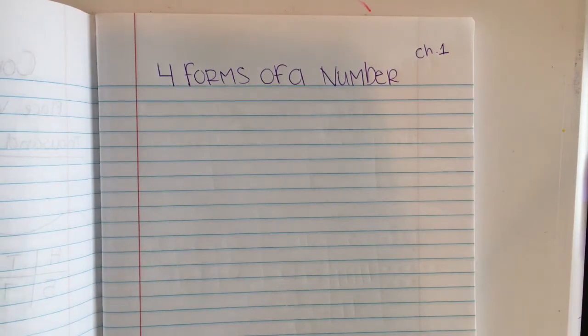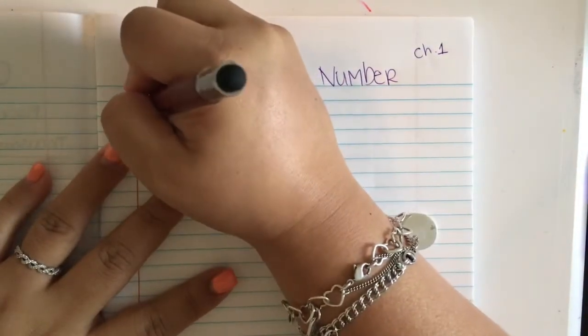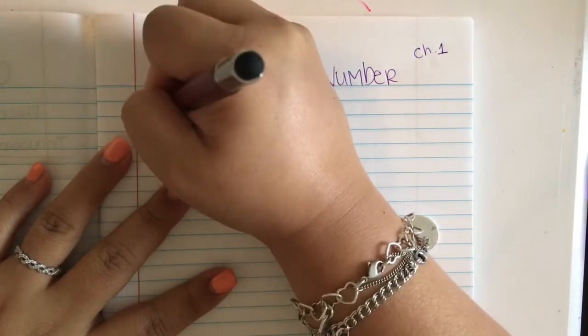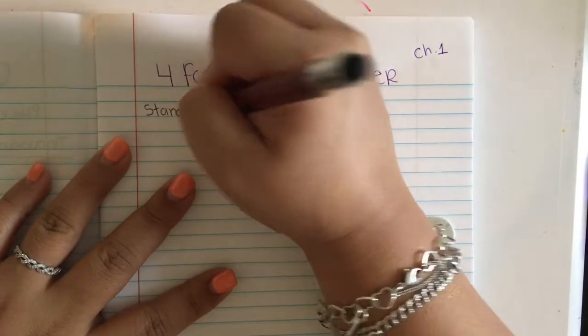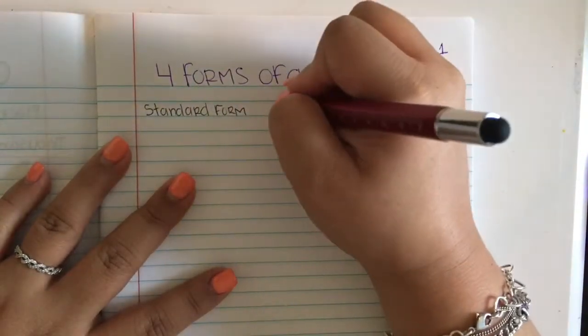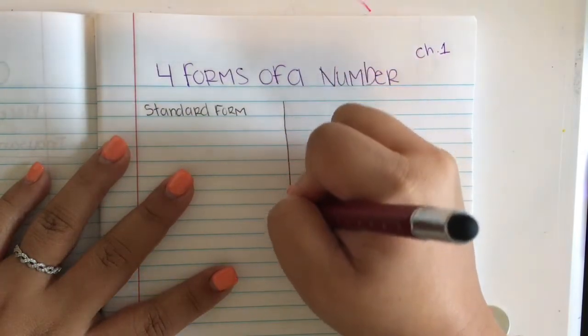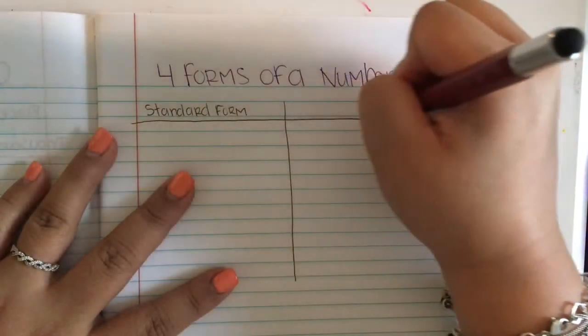So there is always a form that we're always going to see the number in, and you probably know it already. It is the standard form. The standard form of a number. So right here, I'm just going to write standard form. And then I'm kind of going to just draw my line right here and across.